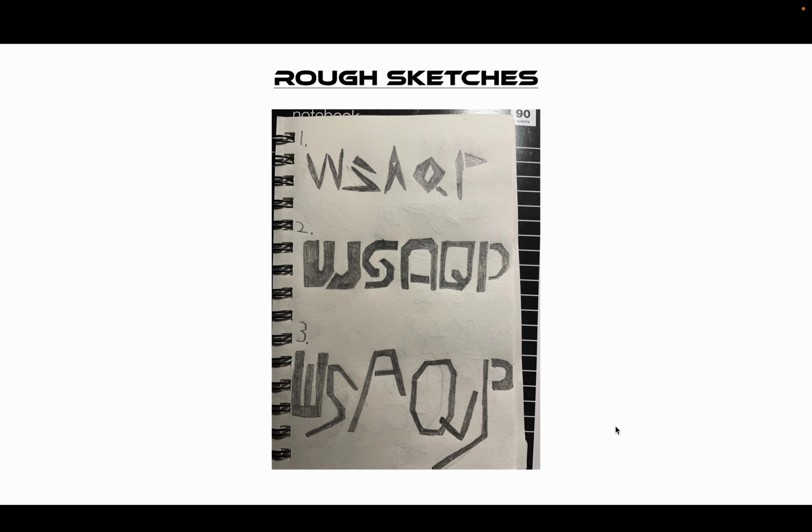In the rough sketches, my final design looks more like 1 for sure. I definitely went with the first sketch out of the 3. The third one was a sketch I just did because I didn't really have any other ideas, and I just wanted to see what it would feel like. I think it looks good. It's just not what I want.